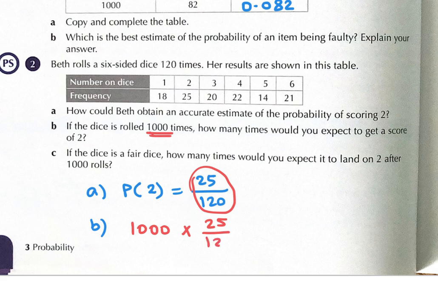25 over 120. So to find the expected number, multiply the total number of times by the probability. That gives 208.3, then round down, so 208.